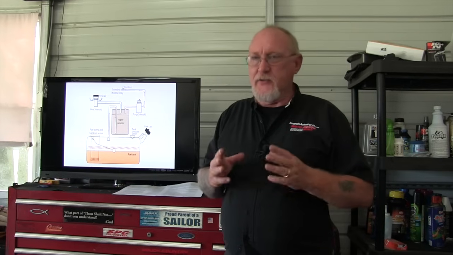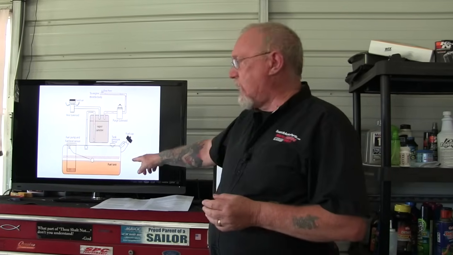Okay, here's a diagnostic tip for you. When you're faced with one of those especially small leak challenges that you just can't find the leak, there may not be one for you to find. One of the factors that comes into play is how much fuel is in the fuel tank. And how does the ECM know?